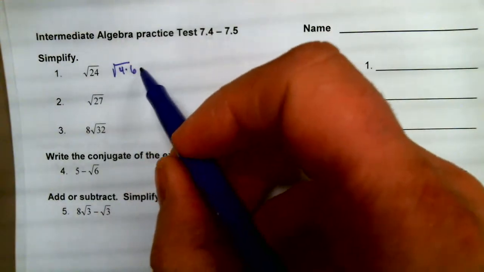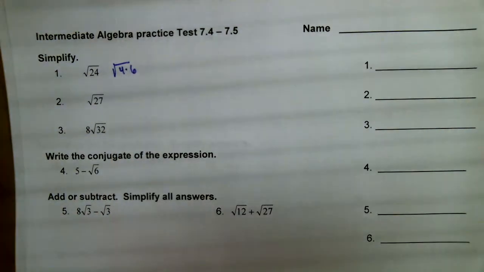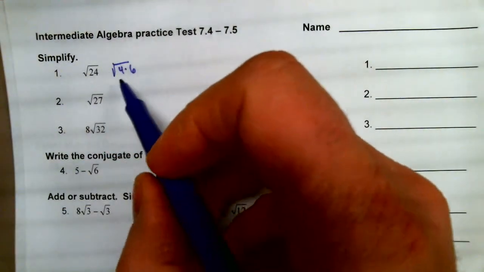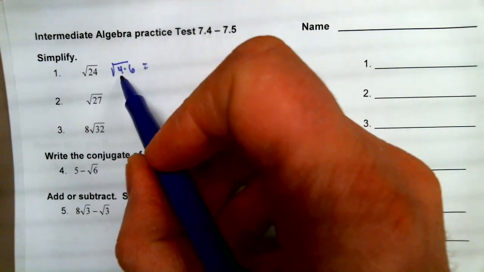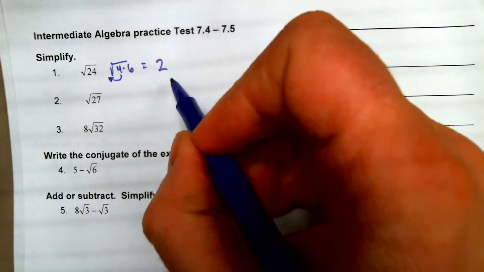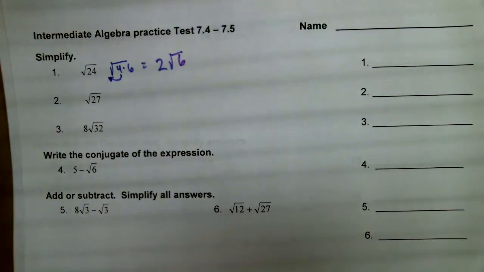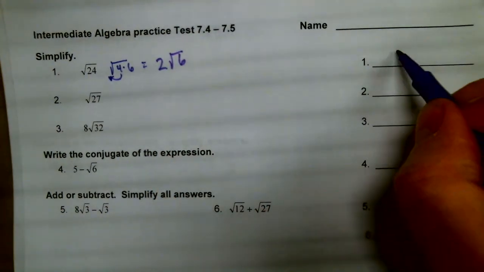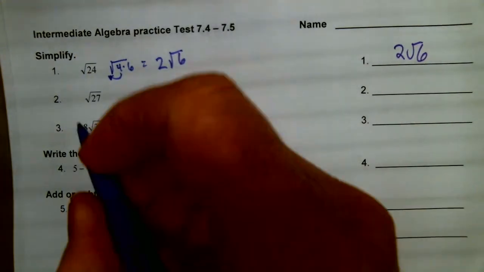If I broke it into 8 and 3, neither one of those is a perfect square. We're looking for numbers that are perfect squares, and 4 is that. When I bring that 4 out, the square root of 4 is 2, and the 6, which is not a perfect square, stays under. So my answer is 2 square roots of 6.